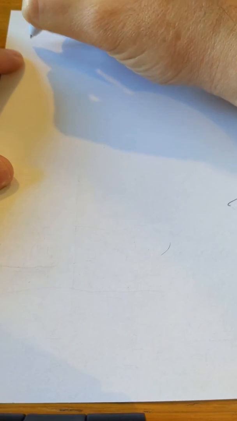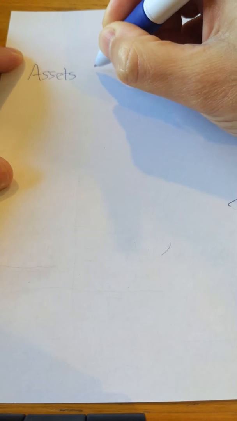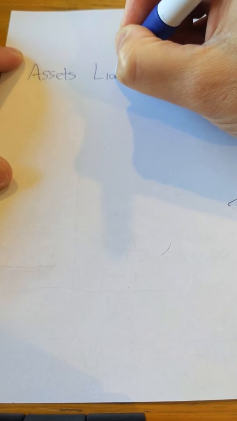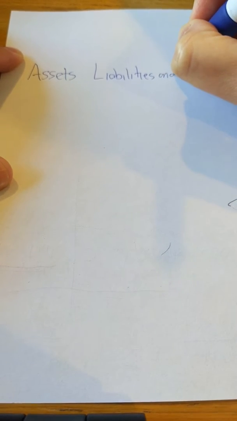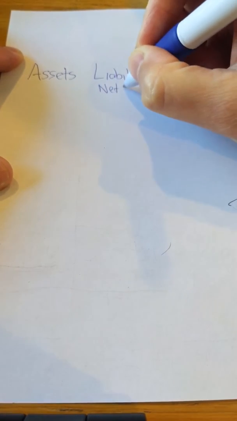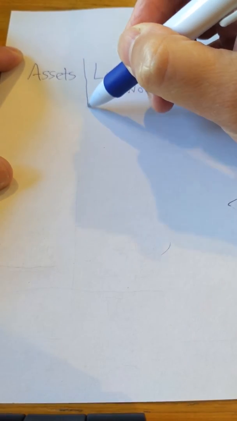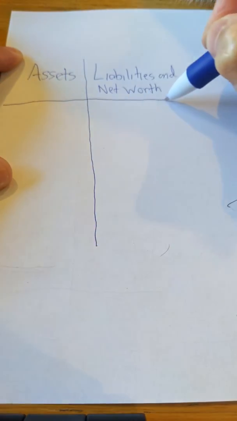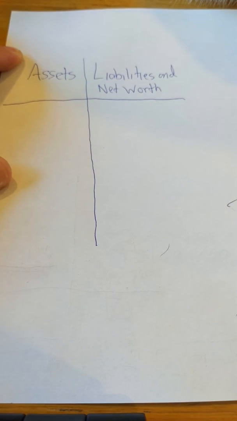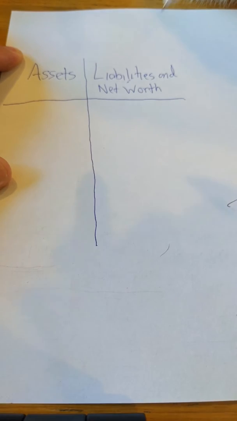So we're going to start with, obviously, assets. And then the other category is actually called liabilities. And net worth. So what that is, if you remember from the last video, if you watched it, we had the Bank of Bob. And if Bob, instead of borrowing money, which would become a liability, the IOU, if Bob invested their own money into the bank, that's like net worth.